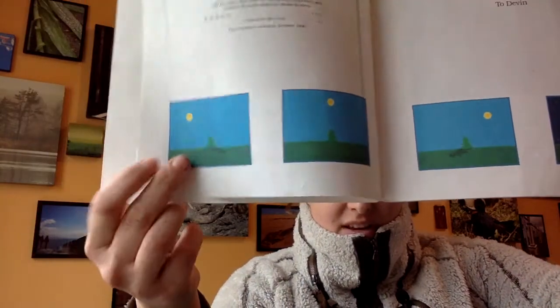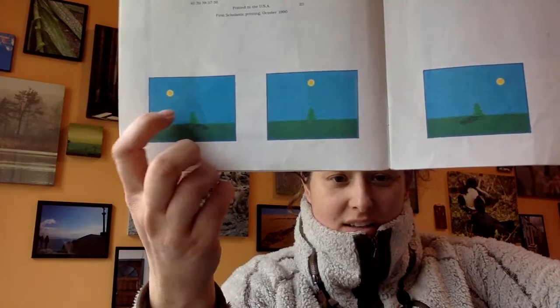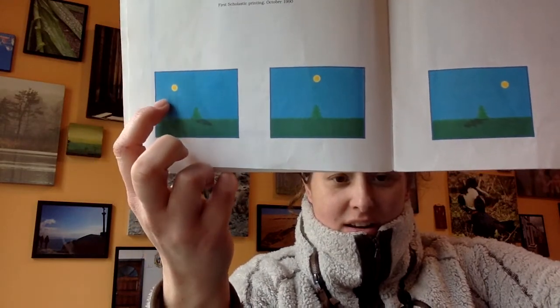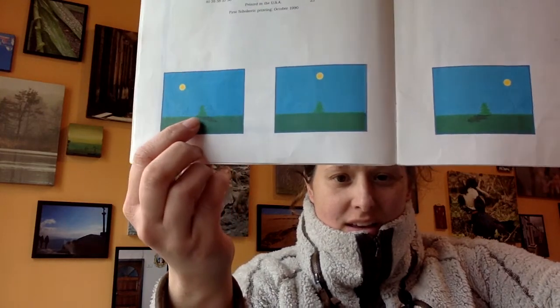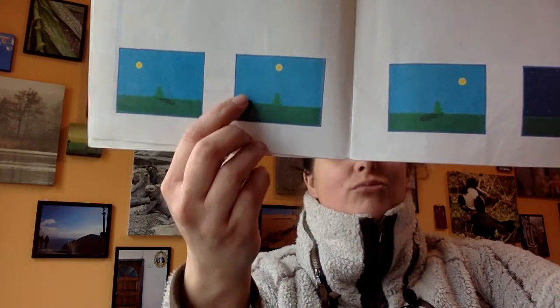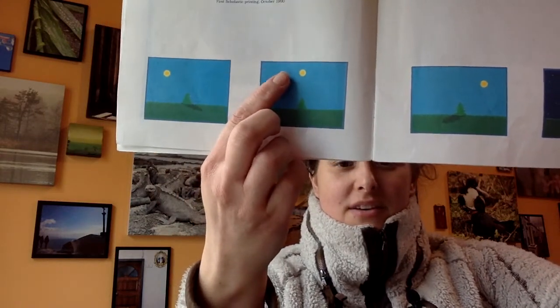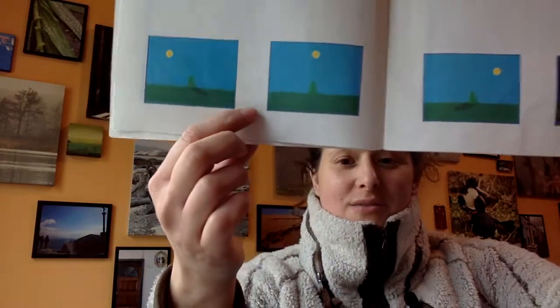If we look really carefully, look at that shadow. The sun is over here, and it makes a shadow this way. Now, in the next one, where's the sun? It's right above. And where's the shadow? There's no shadow because the sun is right above.